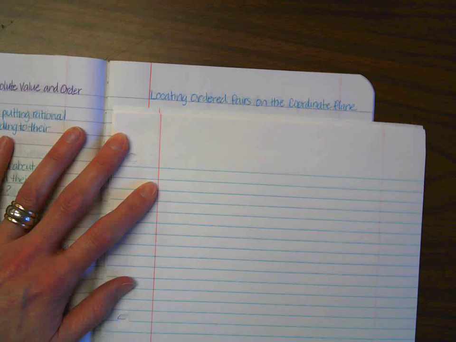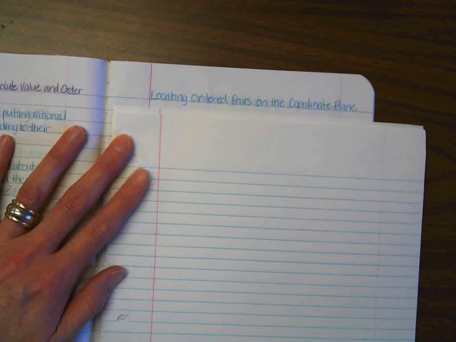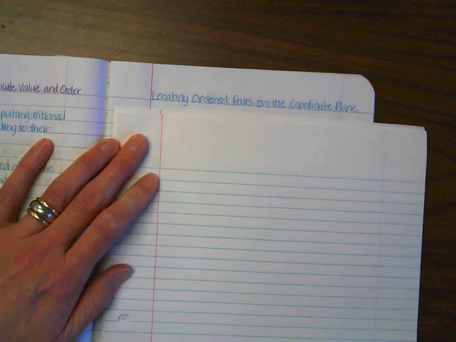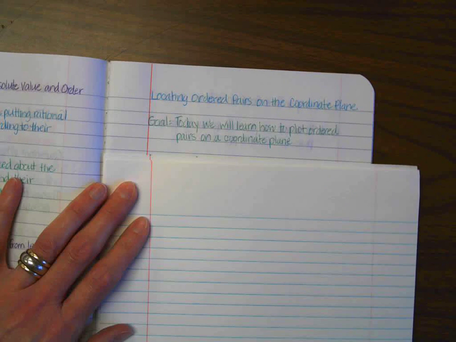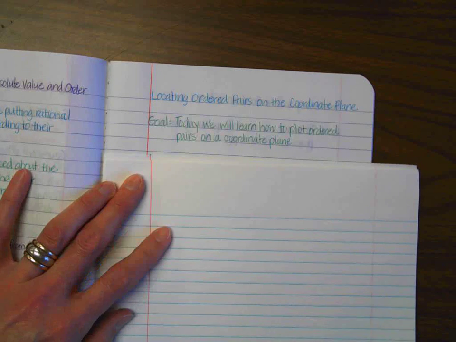Locating ordered pairs. So ordered pairs are the actual numerical values contained in parentheses separated by a comma that tells you where a point sits. So we're going to talk about finding points on a coordinate plane using their ordered pairs. So our goal, today we will learn how to plot ordered pairs on a coordinate plane.